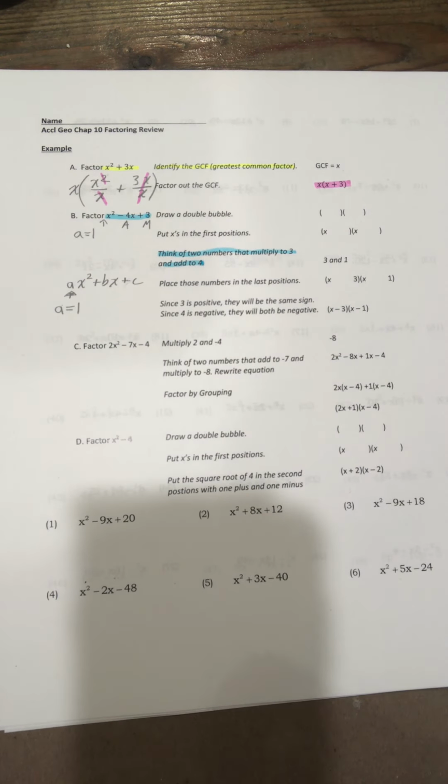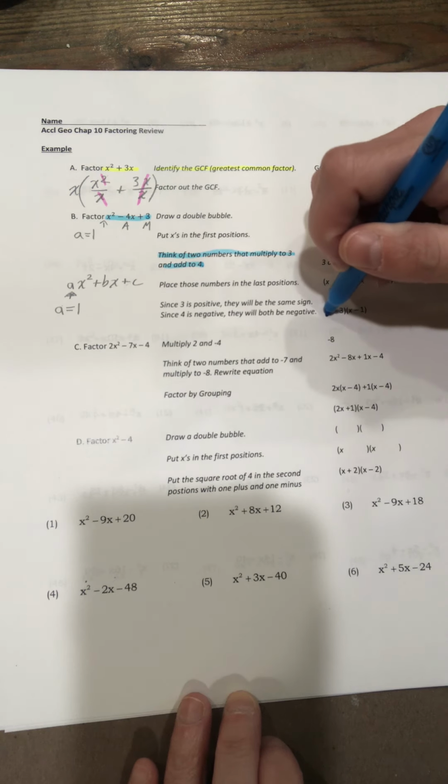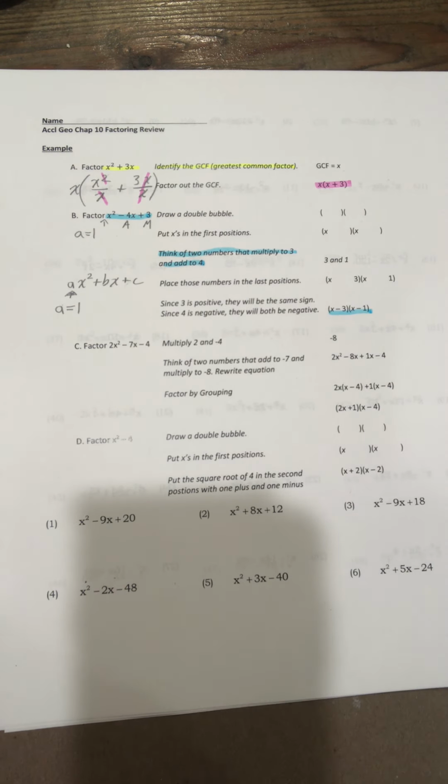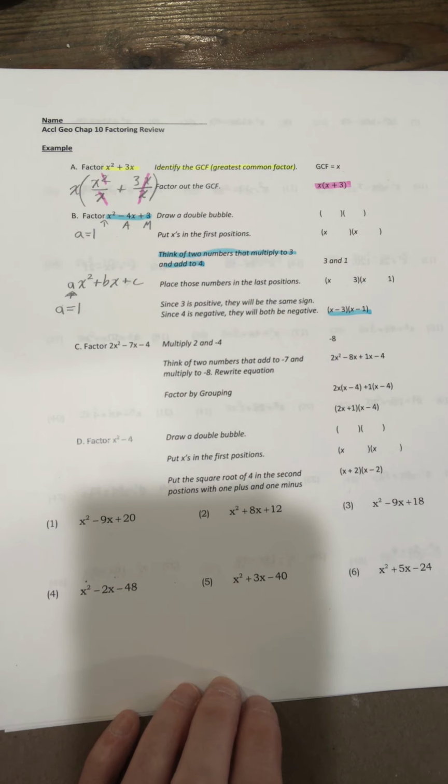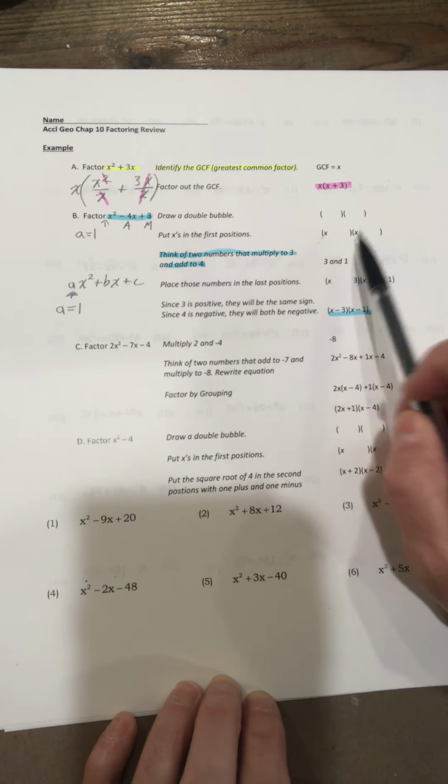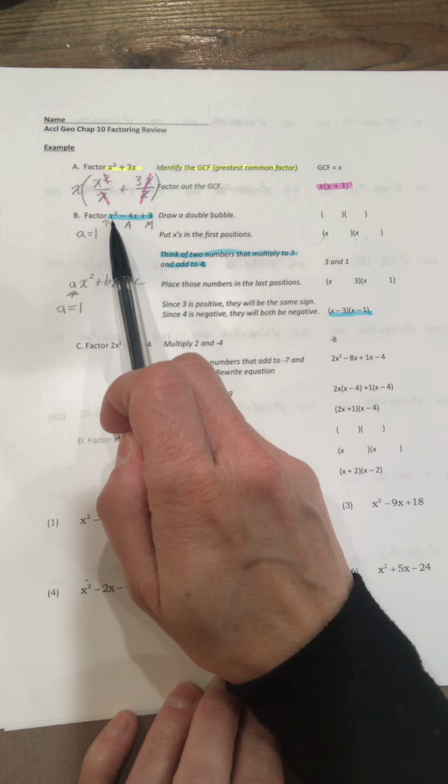Now, if you take a look at that, if I want to add to a negative and multiply to a positive, then both signs must be negative. So that's where we're getting, right here, x minus 3 and x minus 1. What we do is we create the two bubbles, like we said. We know that x and x have to be the first terms in order to get that x squared there.